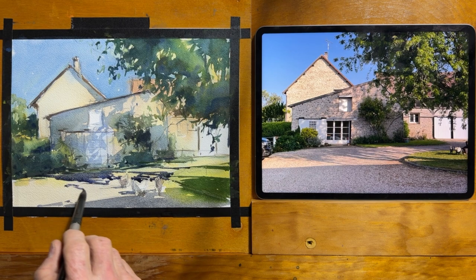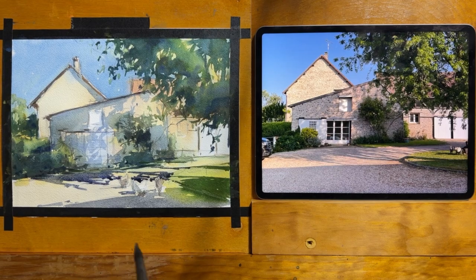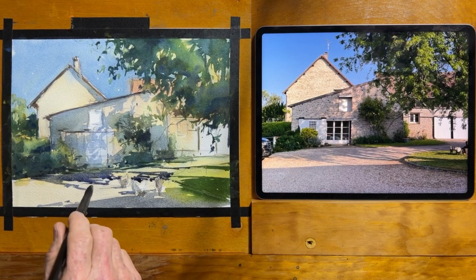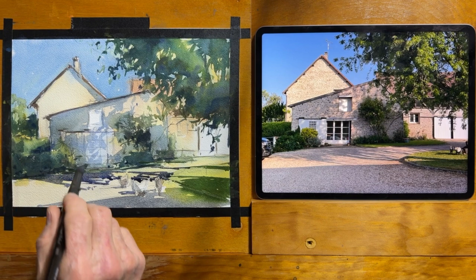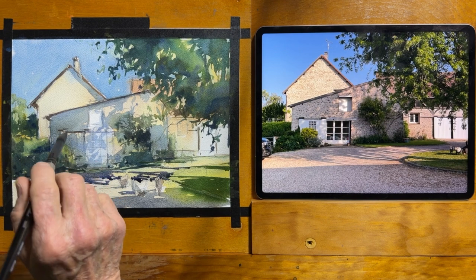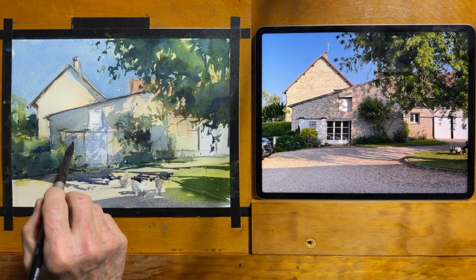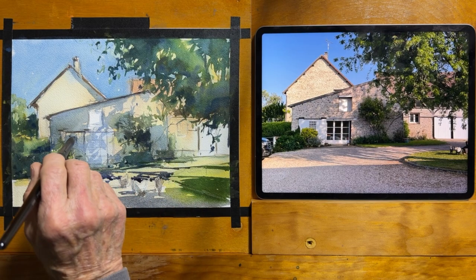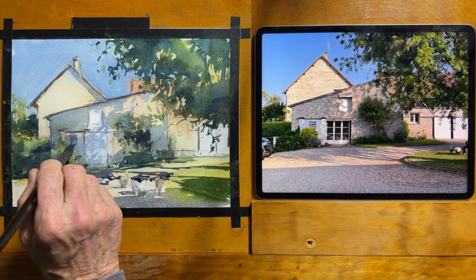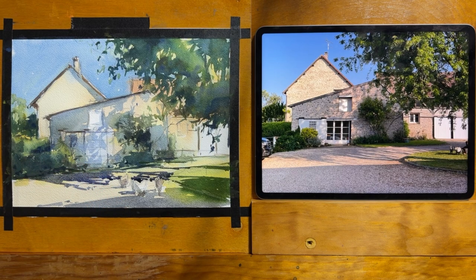It's a foliage shape, so we can make the shape we want for our painting. It doesn't have to be the exact thing in the photo reference, does it? There's a window in there, a small one, which I'm going to kind of lightly indicate.